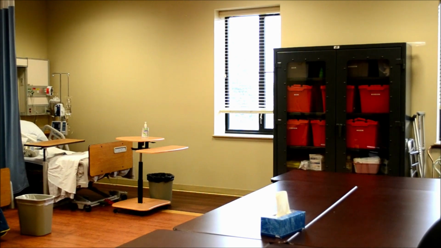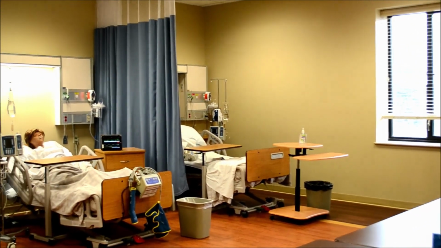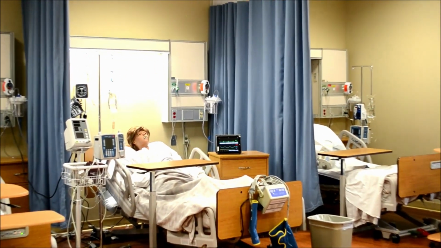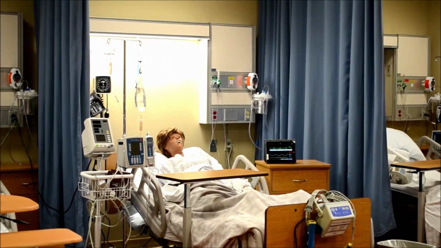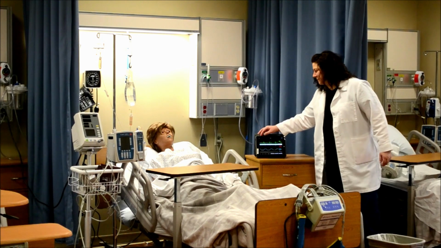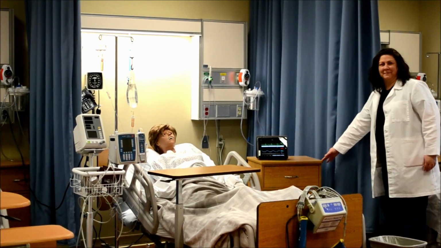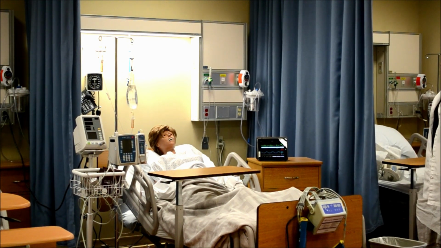Not every simulation lab will look the same, but many will have similar areas. Most simulation labs have a main room that is either set up to look like a single patient room or is divided into several patient rooms. Most of these mock patient rooms will have a patient bed, a monitor, a bedside table, a cabinet for patient equipment, a cabinet for personal protective equipment, and maybe even a chair for a patient visitor to sit in.